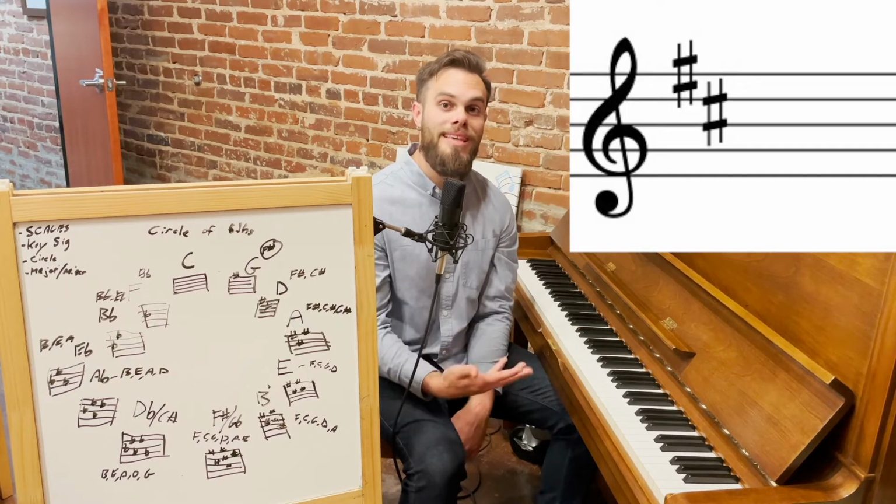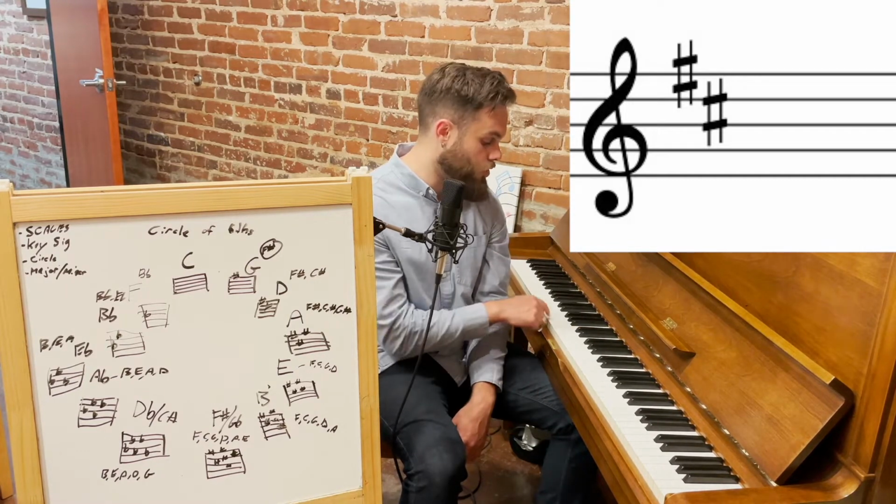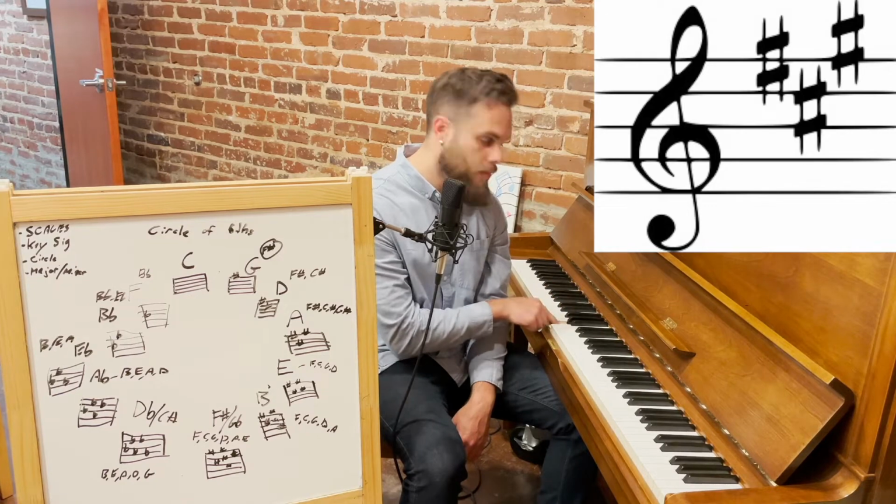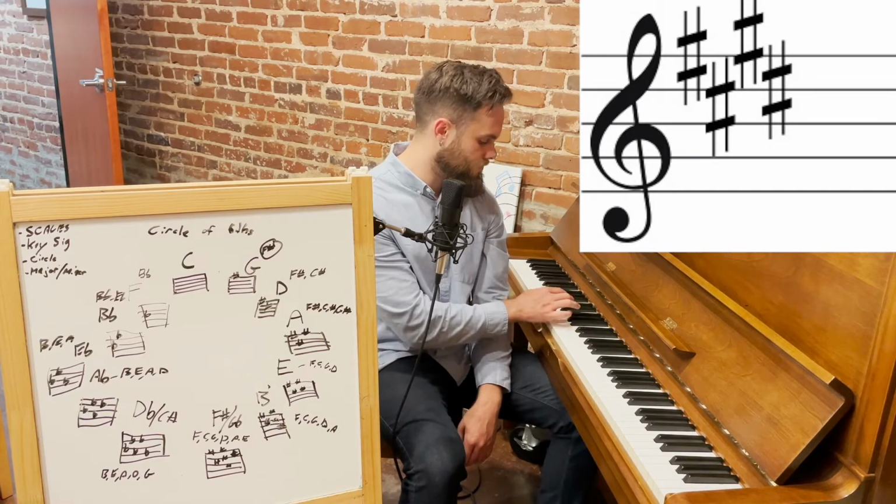So now we keep the F sharp and the C sharp, and now we're going to A. And now we have to add one more, which is the G sharp, because it's right below A. Now we have three sharps. Going on, we go to E. We have to add a D sharp right there because it comes before E. Now we have four sharps. We have F sharp, G sharp, A, B, C sharp, D sharp, right back to E where we started.